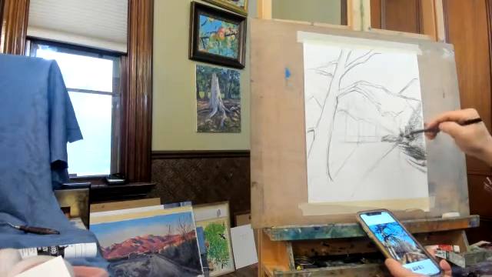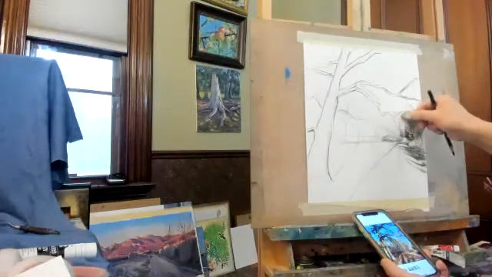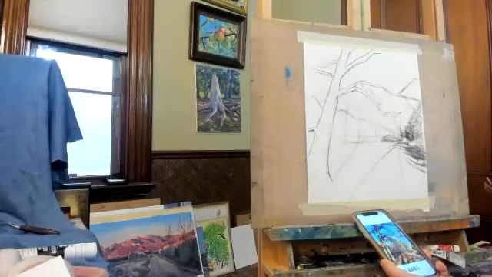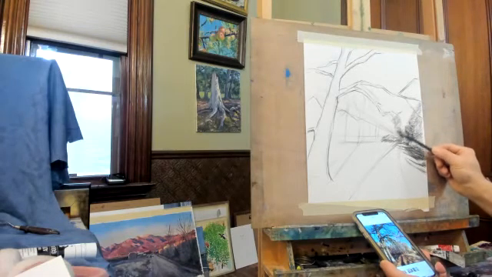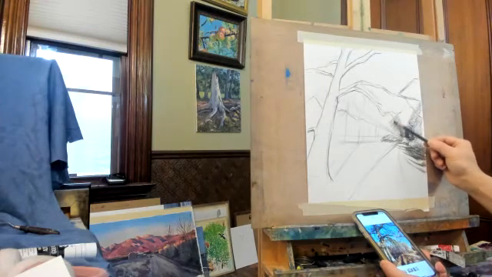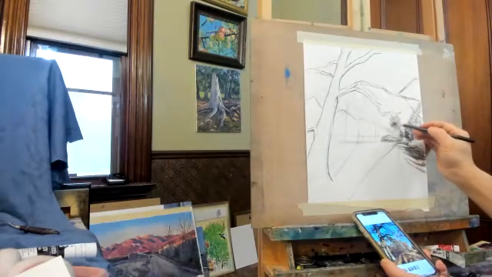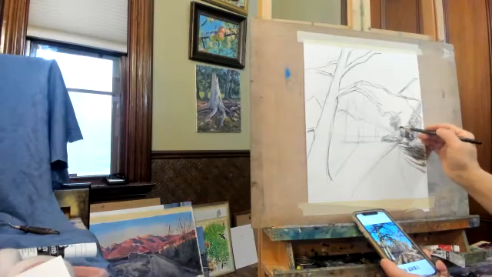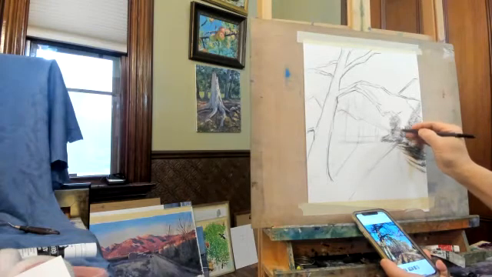Okay, some grass here. Then so see a bunch of trees. Just use this kind of hatching. That's it. See? And then I see the value change. See, here's lighter and then here's darker. So same thing when you do the color, it's going to be very similar.